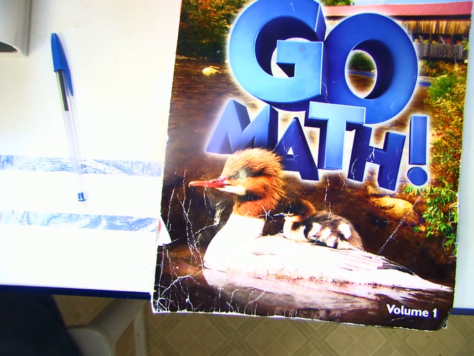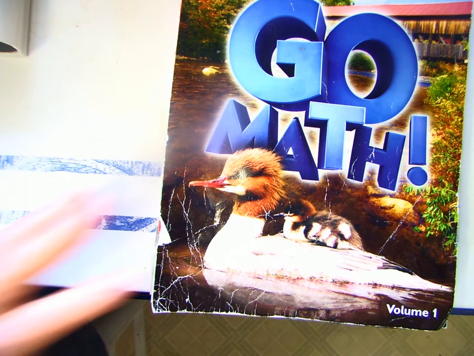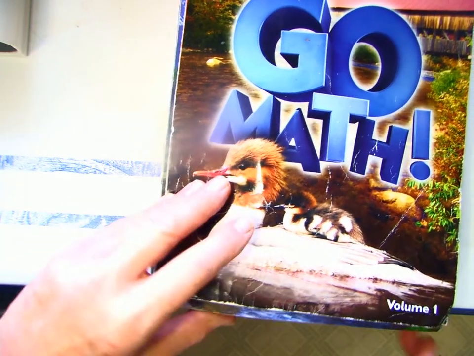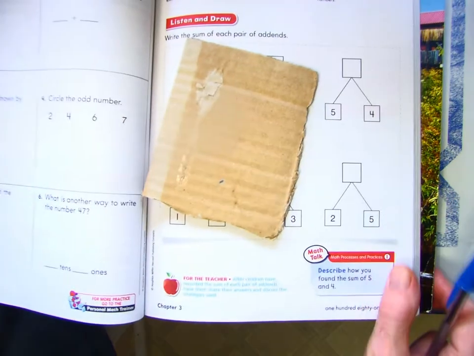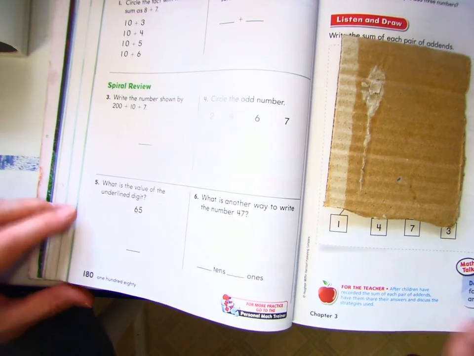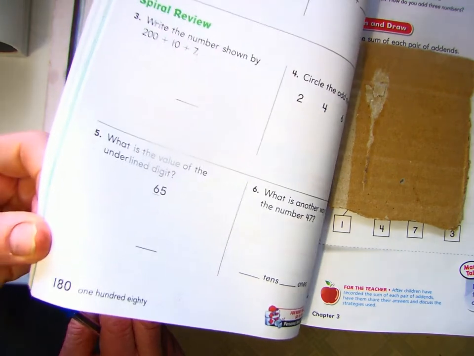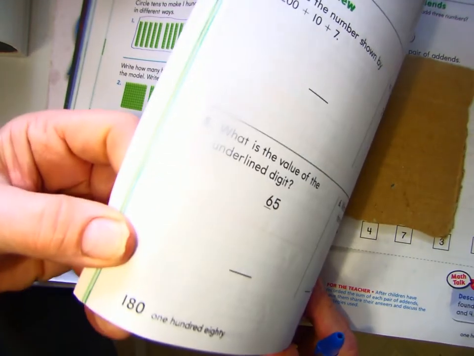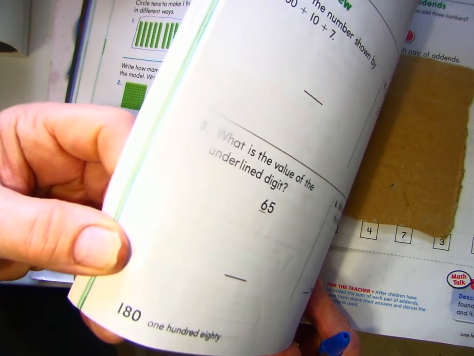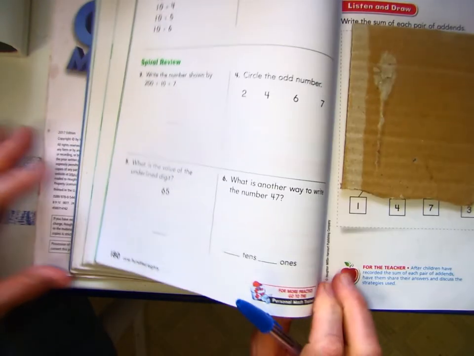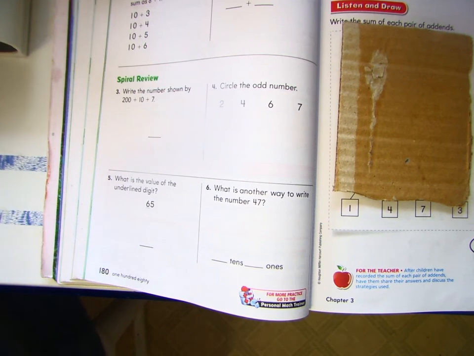Okay, where are we going to start today? Let me see. Here's my gold math book. Look, it's kind of falling apart already. I lost my cover. I can find the page real quickly because I kept a piece of cardboard to hold my place. And we're going to begin on page 180. Can you see that? Find that page, and I'm going to try to zoom in so we can see it a little better.